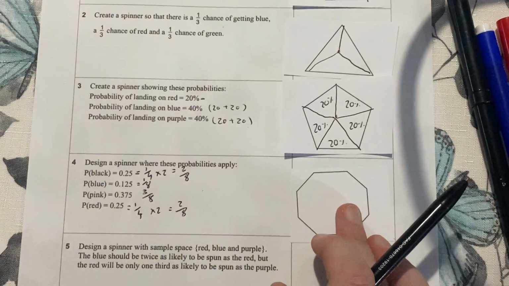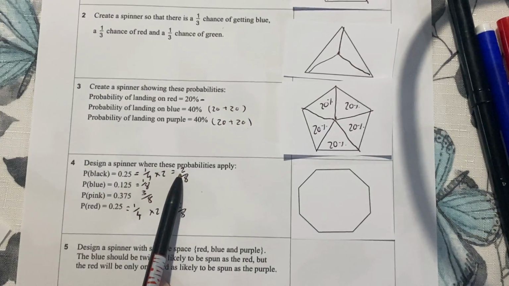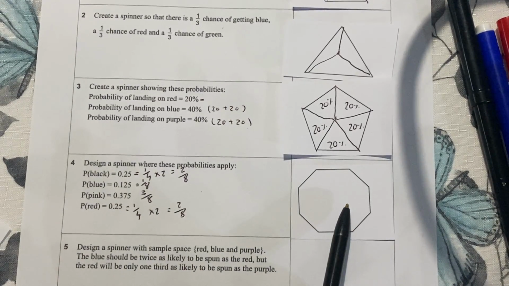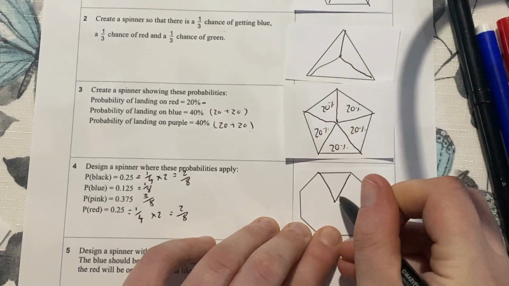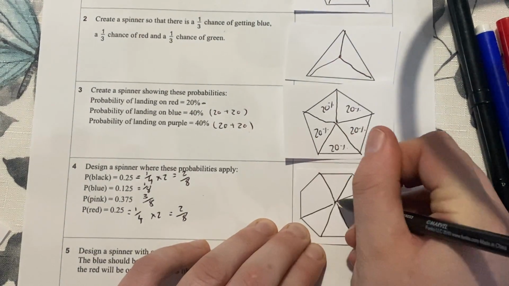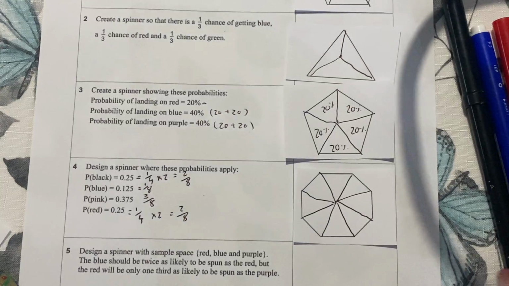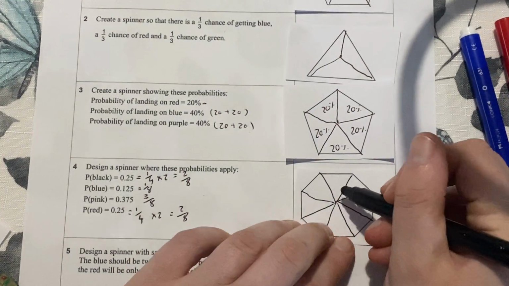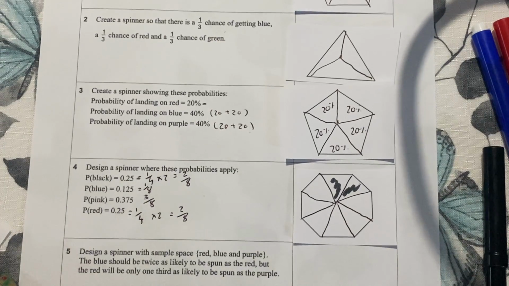So this one here would work, okay? Then the top of the fraction will just tell you how many you colour in. So once you've split your shape up like this, the top of my fraction for the quarter one, let's say that one's black, it wants me to colour in 2 in black, okay?